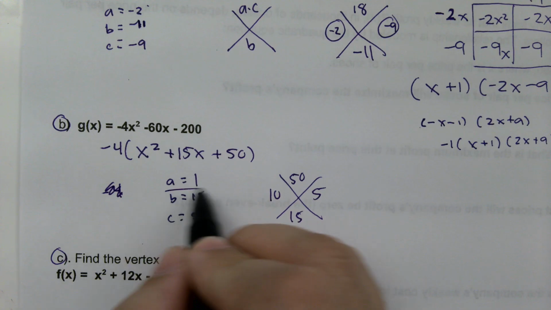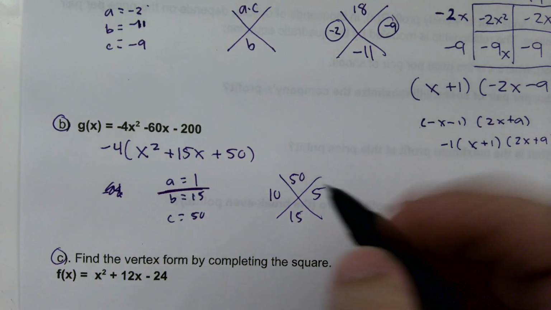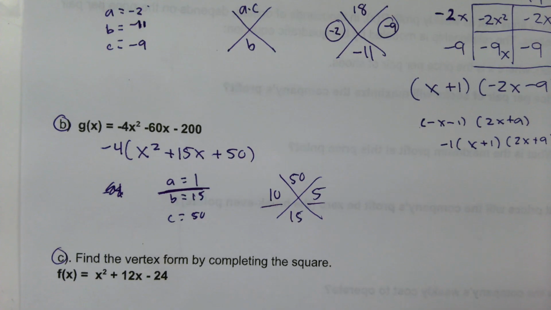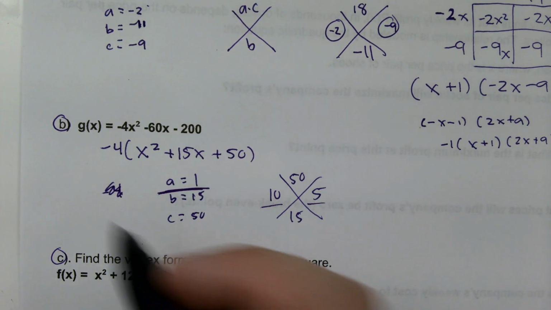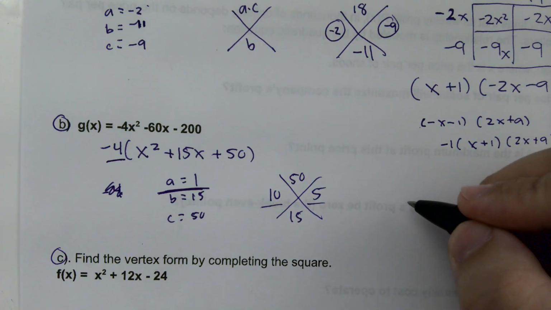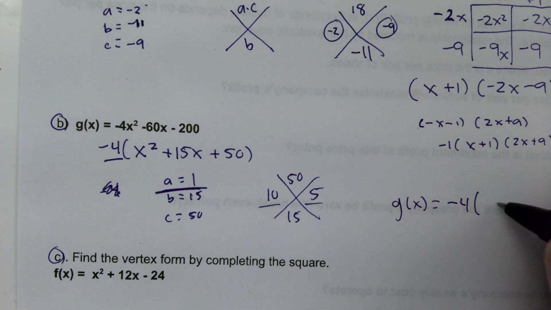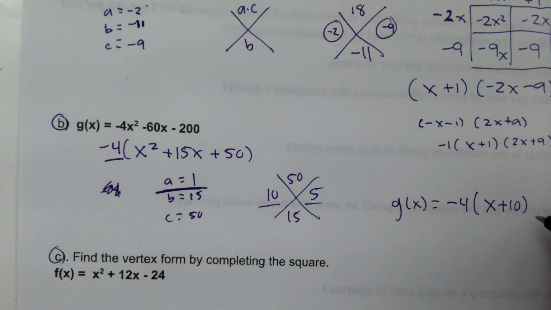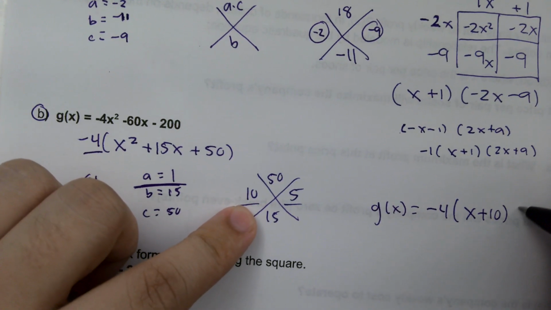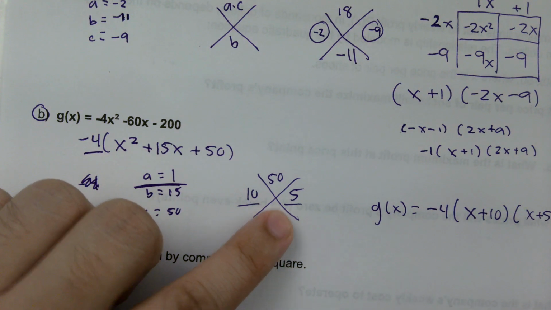When A equals 1, you don't need the box. These answers give you your factors. But I cannot ignore that negative 4 that I factored at the start. So my answer is g of x equals negative 4 times x plus 10 times x plus 5.